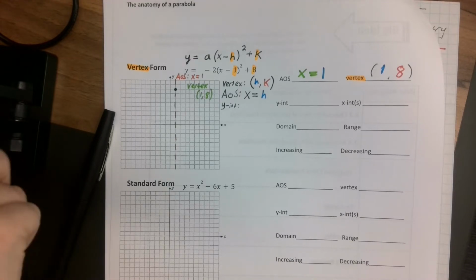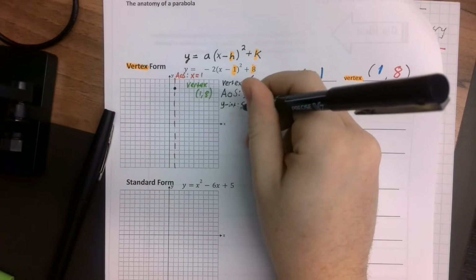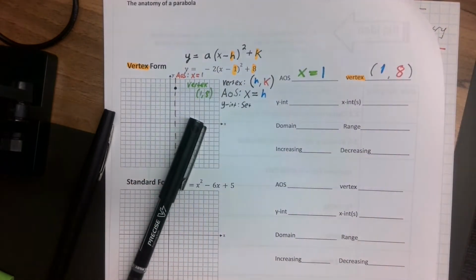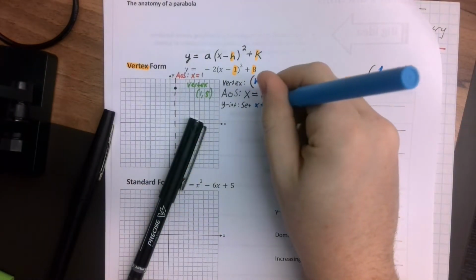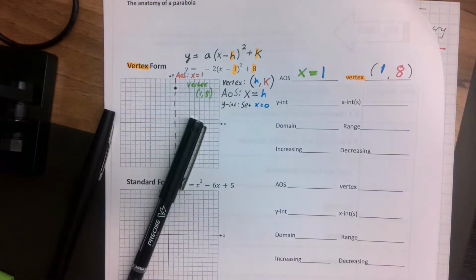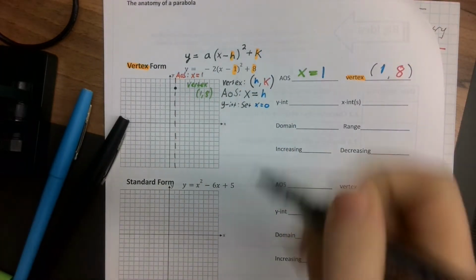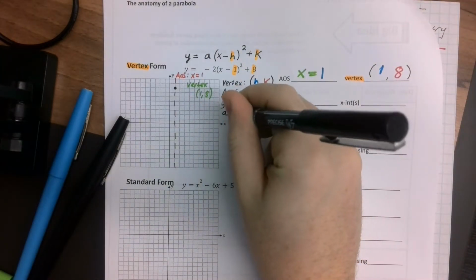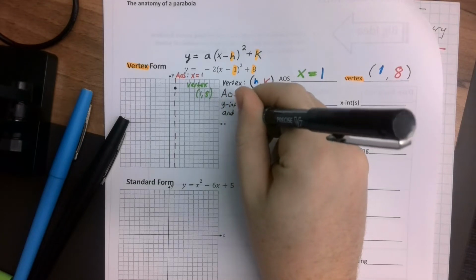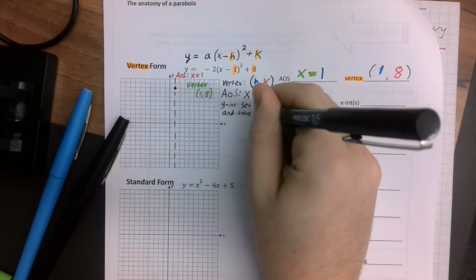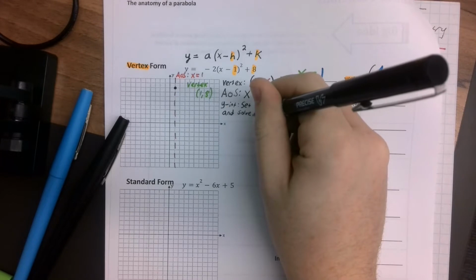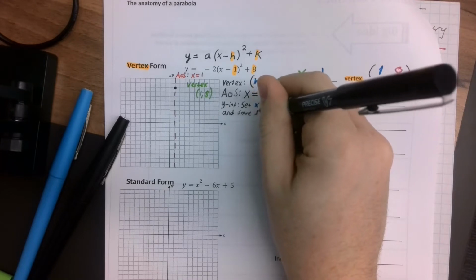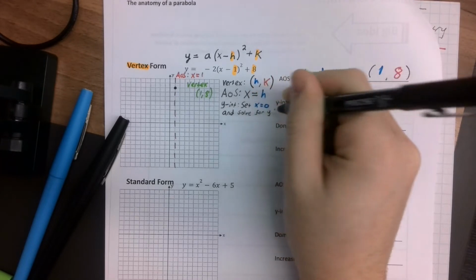So, what if we, in our equation, set x equal to 0? Let's see what happens. If we can set x equal to 0 and solve, we might be able to figure out where our y-intercept is.